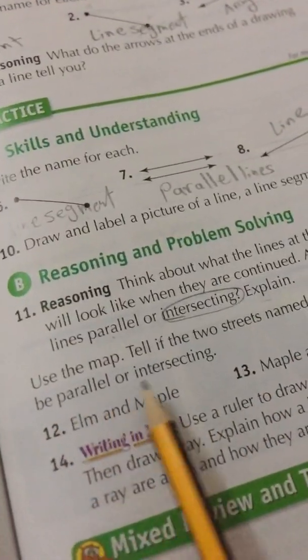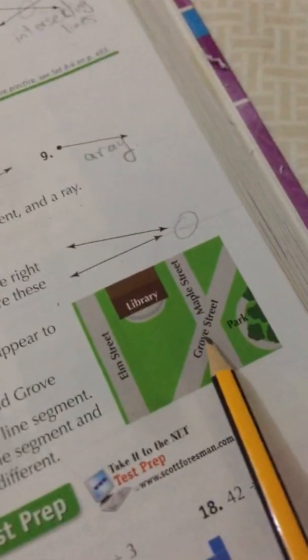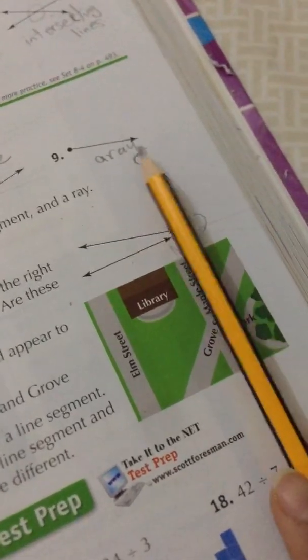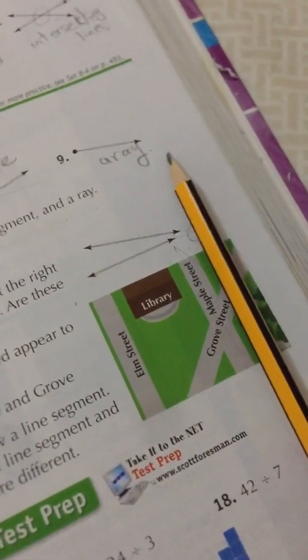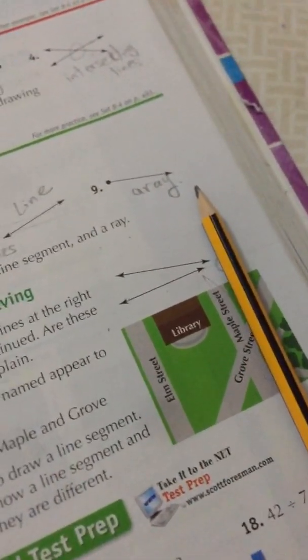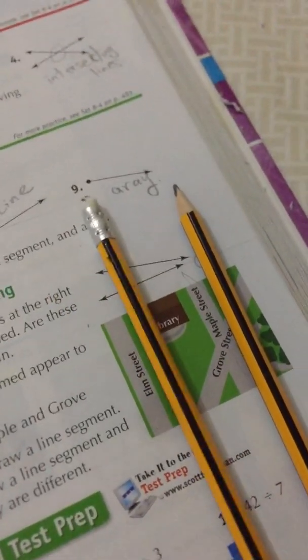Now, use the map to tell if the two street names appear to be parallel or intersecting. Elm and Maple. Look at this map. Elm and Maple, this one. Here, Maple, like this pencil, and Elm like this one. Parallel or intersecting?